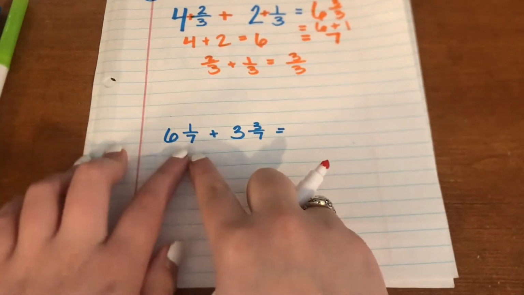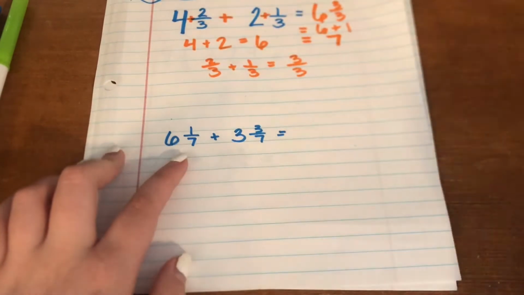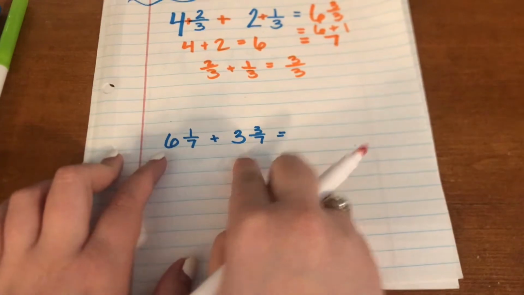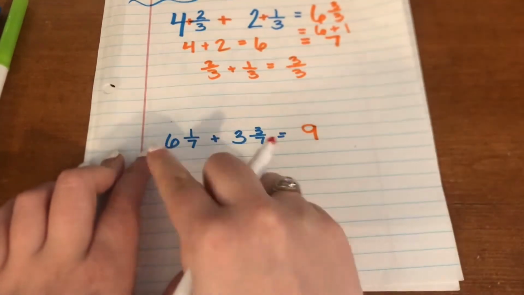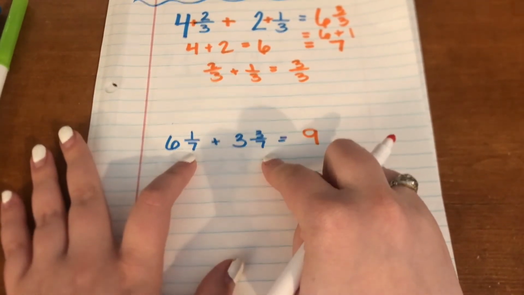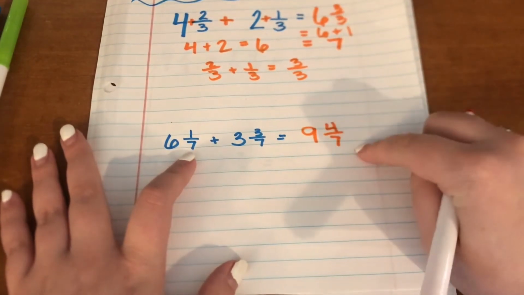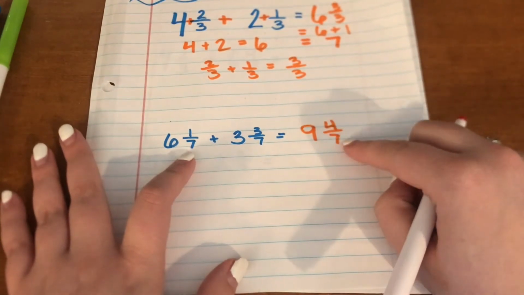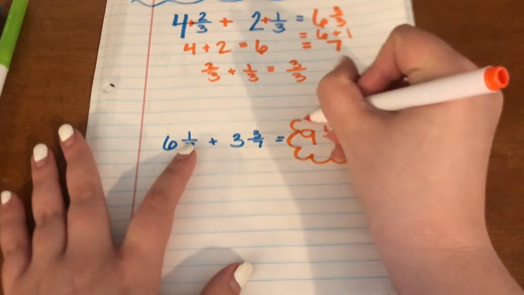So let's look at another example of adding and subtracting mixed numbers. Here we have 6 1/7 plus 3 3/7. I know I can add 6 and 3 easily. 6 plus 3 makes 9. And then I've got 1/7 plus 3/7 would get me to 4/7. And there isn't a way to simplify this fraction anymore because 7 is not divisible by 4. So this would be our final answer here. We would not need to simplify.